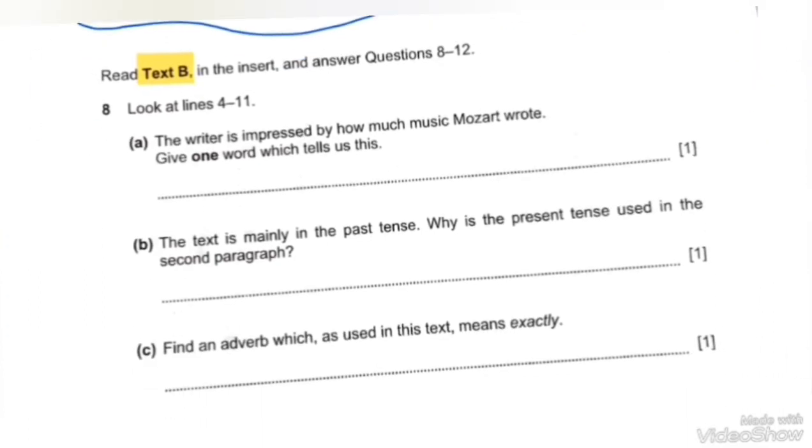Question 1. It's a question 1 in text B, but it's question 8 in the 20 questions related to the reading section. Okay, so look at lines 4 to 11. The writer is impressed by how much Mozart wrote. Give one word which tells us this. Okay, let's see.